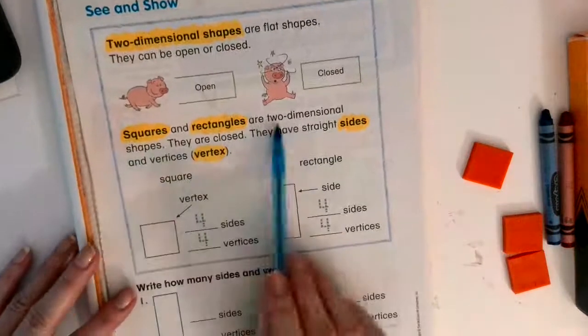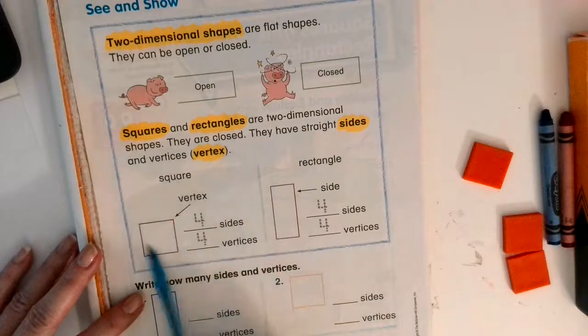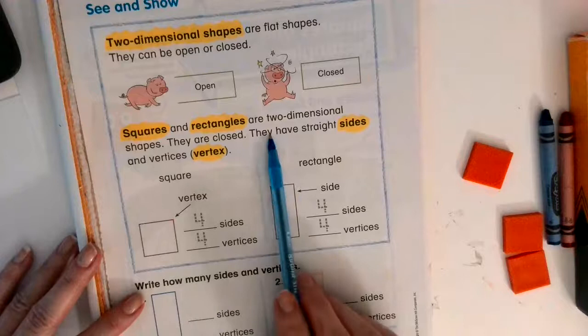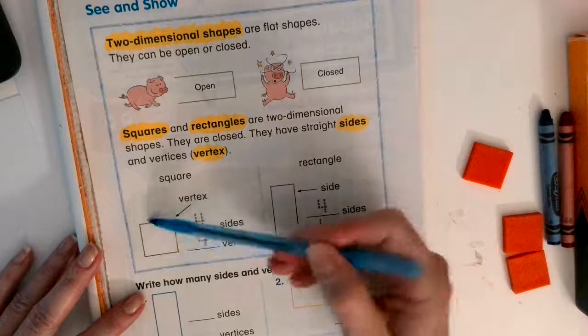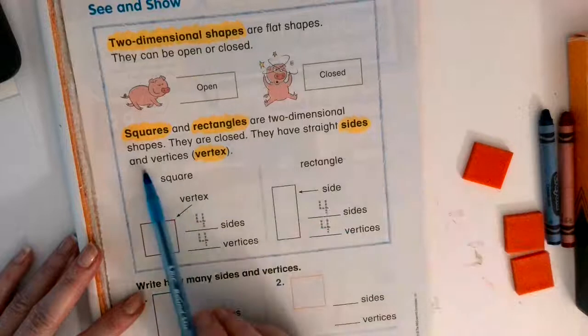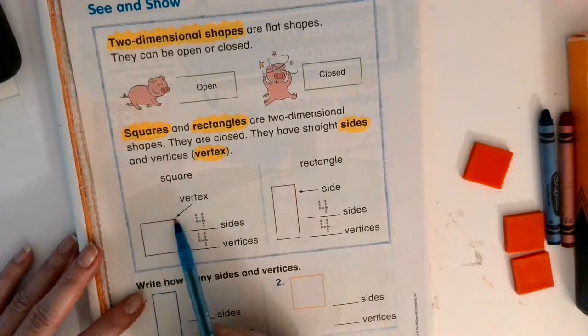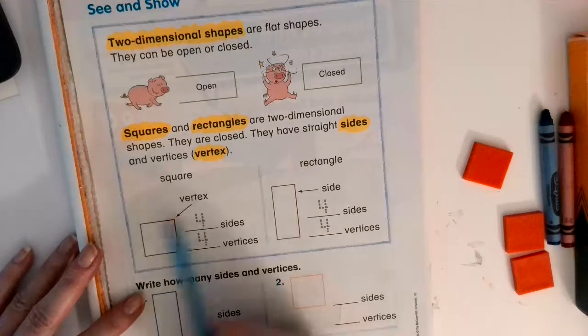Squares and rectangles are two-dimensional shapes. They are closed. See, the square has no openings. The rectangle has no openings. They have straight sides. See, the sides are nice and straight. And vertices. So these are vertices. Remember when we did our unit introduction, we talked about each corner is called a vertex, but if you talk about more than one, they're called vertices.